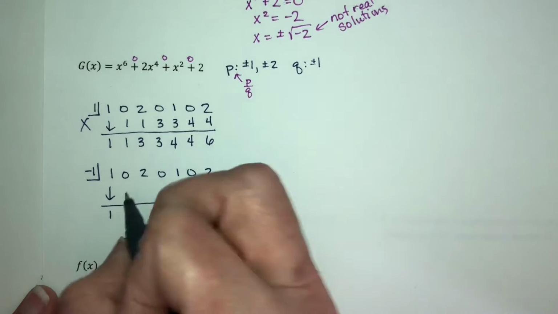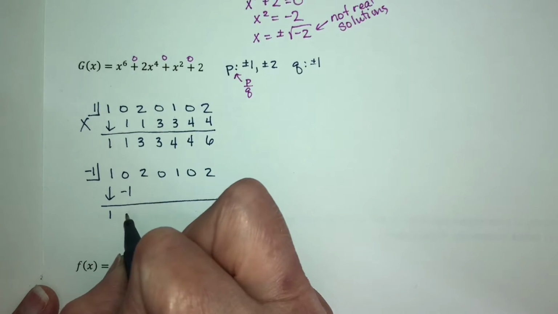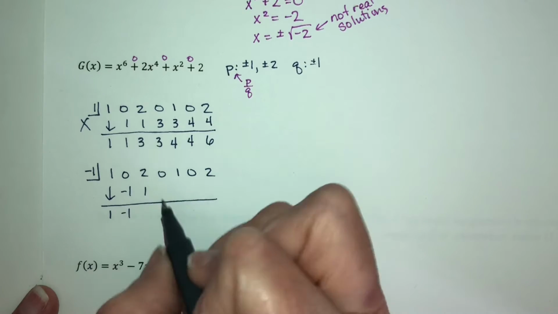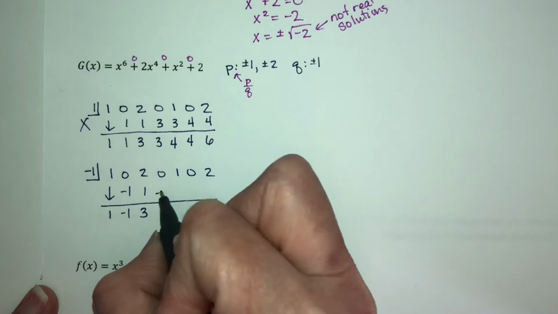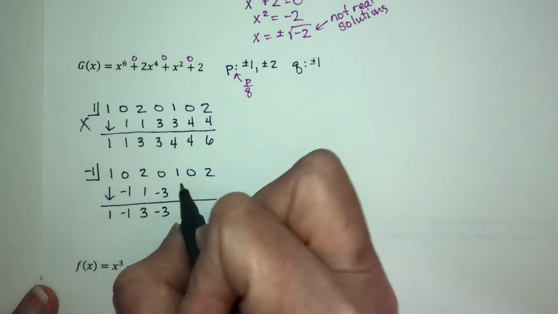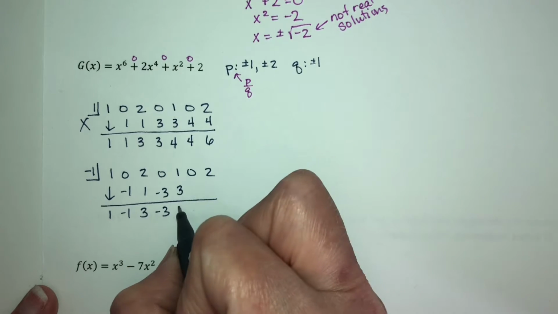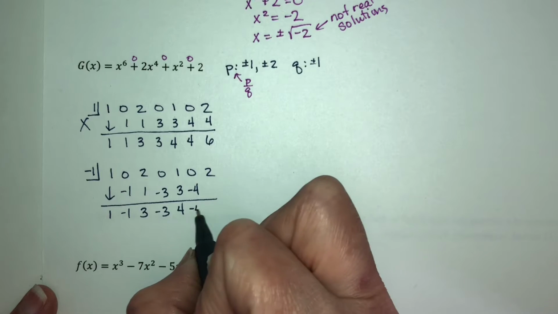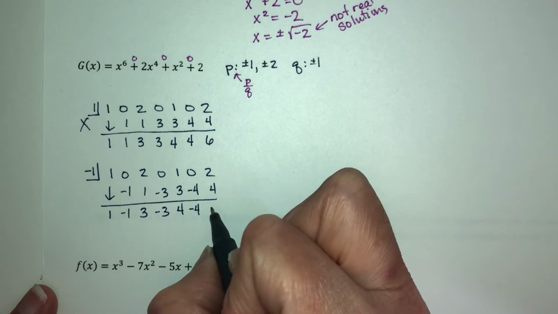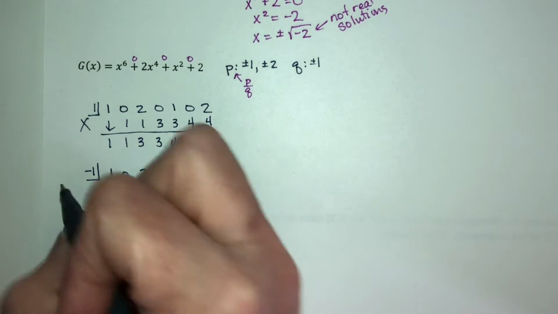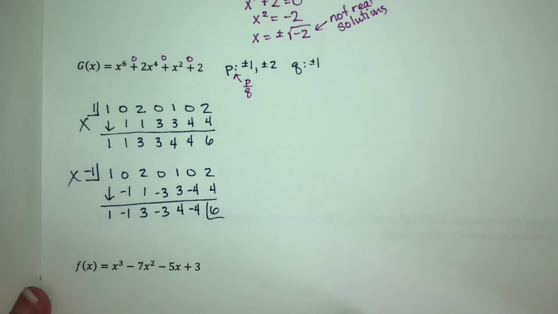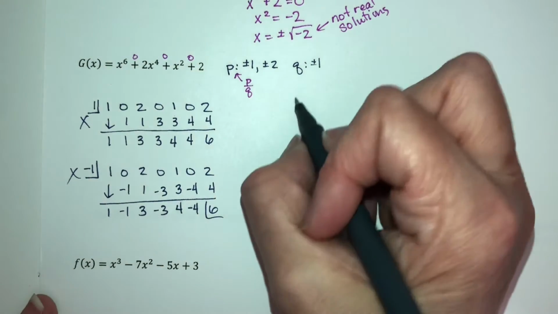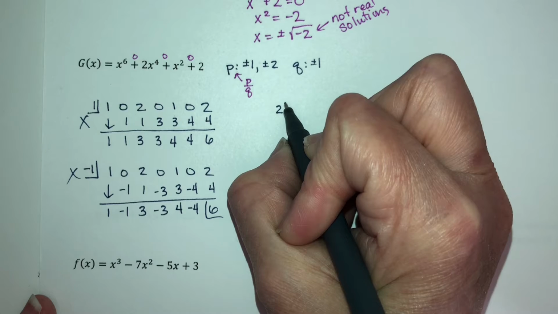Bring down the 1 and multiply to -1, add -1. That's a 1, a 3, -3, -3, +3, 4, -4, -4, +4, and a 6 again. So -1 is not either. Let's find 2.